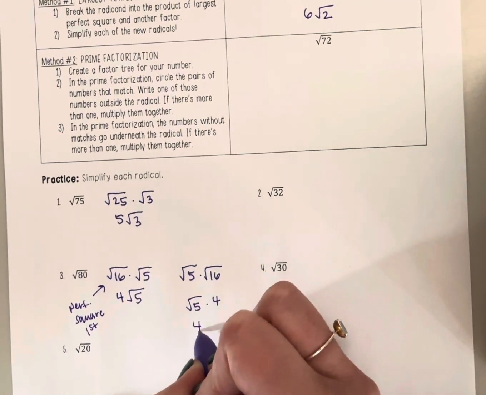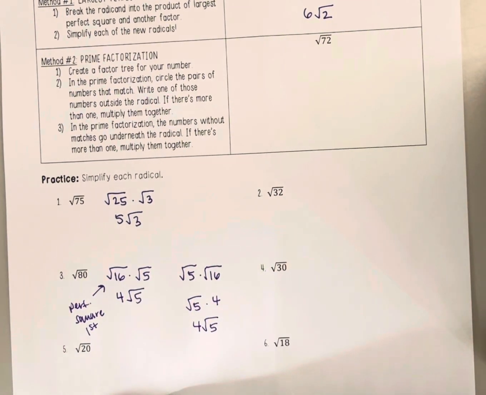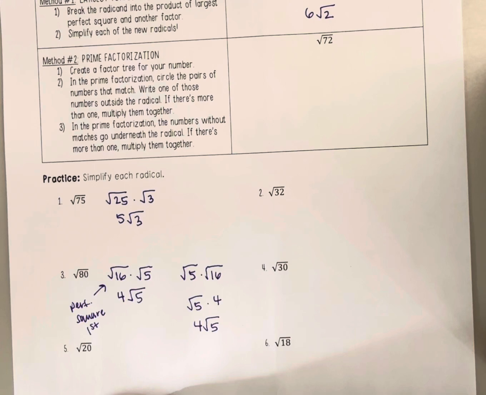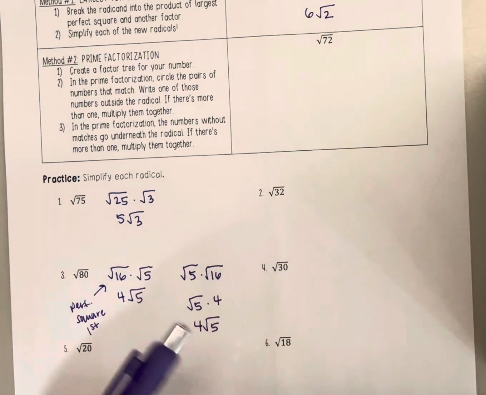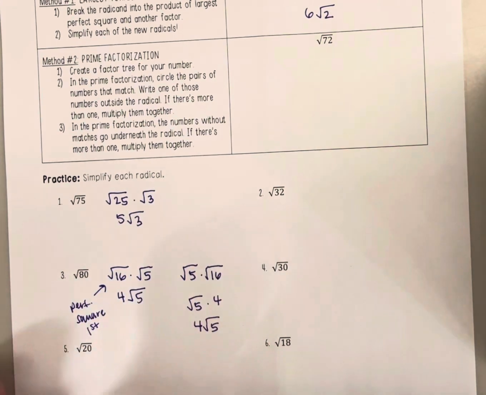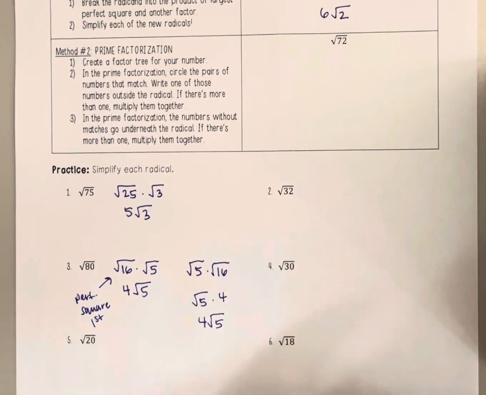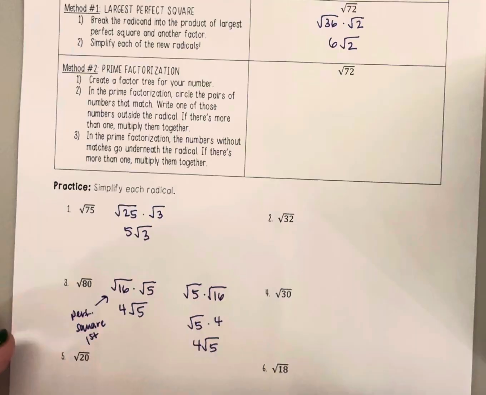You would then want to switch it around and call it 4 radical 5. So it doesn't really matter which order, just make sure in the end you have it in a standard looking format. Okay, so this is the largest perfect square method.